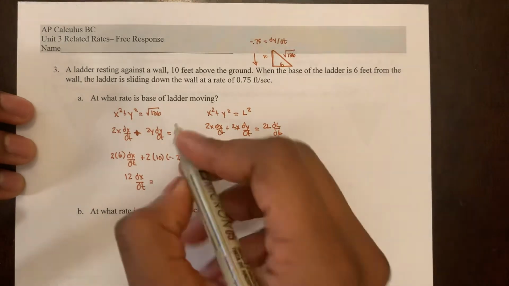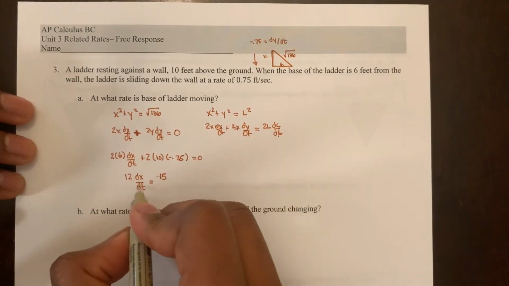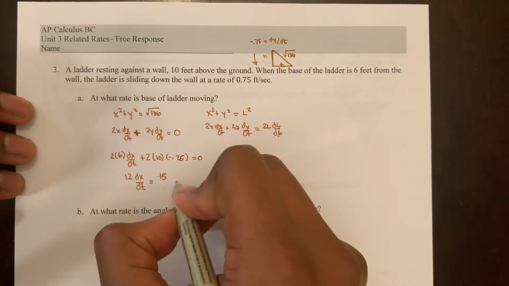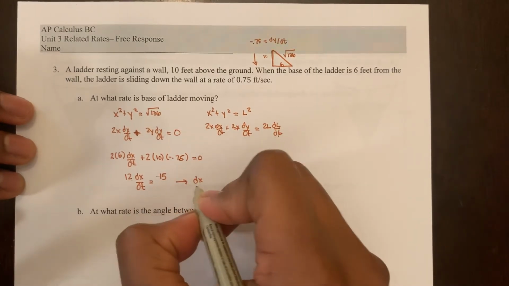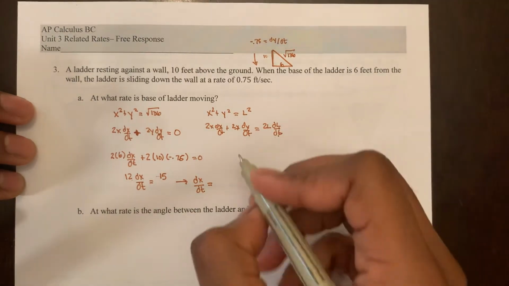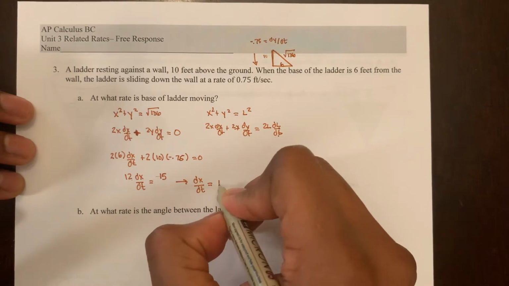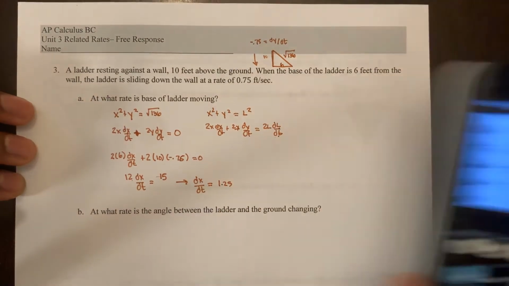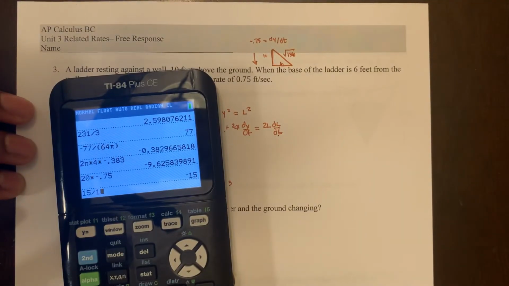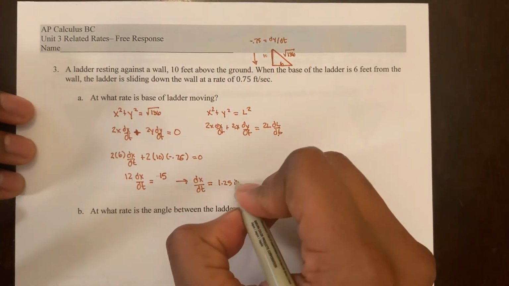So when we add 15 to the other side, 12 dx over dt equals 15. So that's going to imply that dx over dt is 15 over 12, was it 1.25? Let's check that. Yeah, it's 1.25. So 1.25 feet per second.